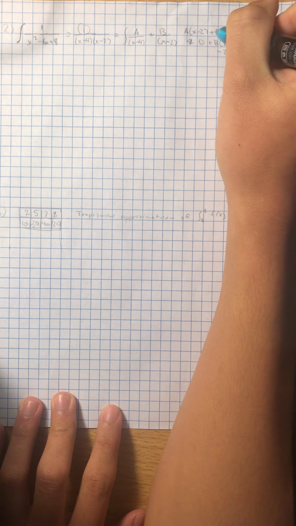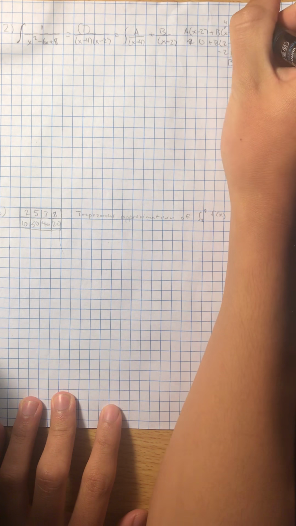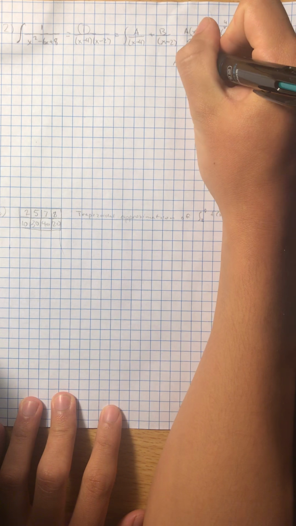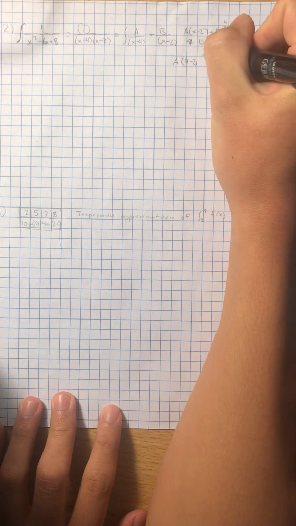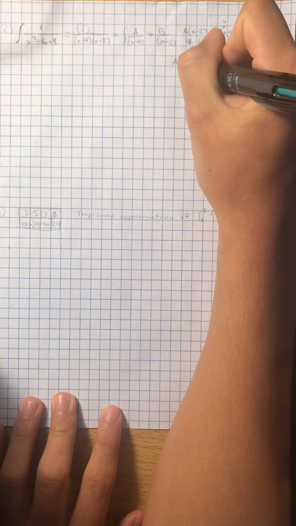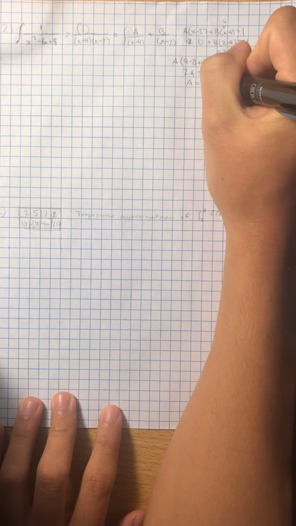And then you can do the same thing for A, where you plug in x equals 4, and so you get A times (4 minus 2) plus 0 equals 1, which is just 2A equals 1, and A equals 1/2.